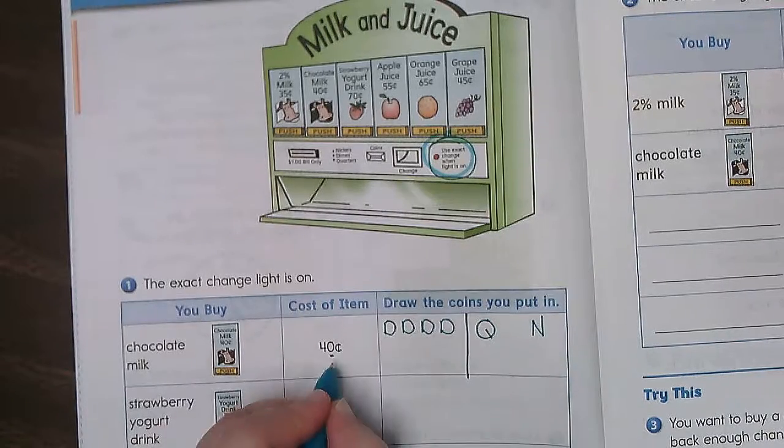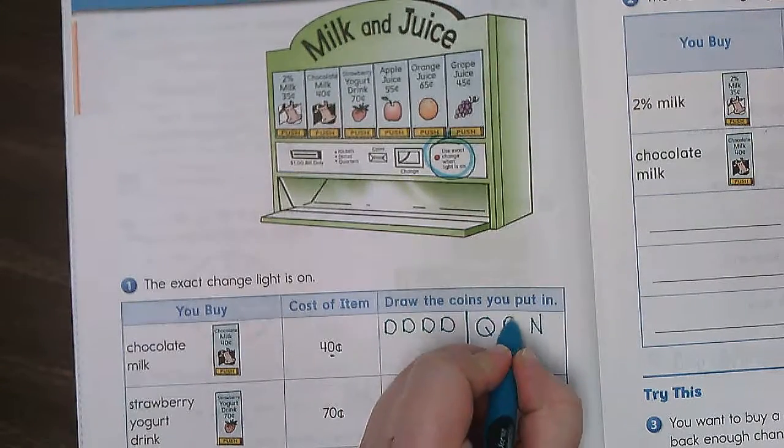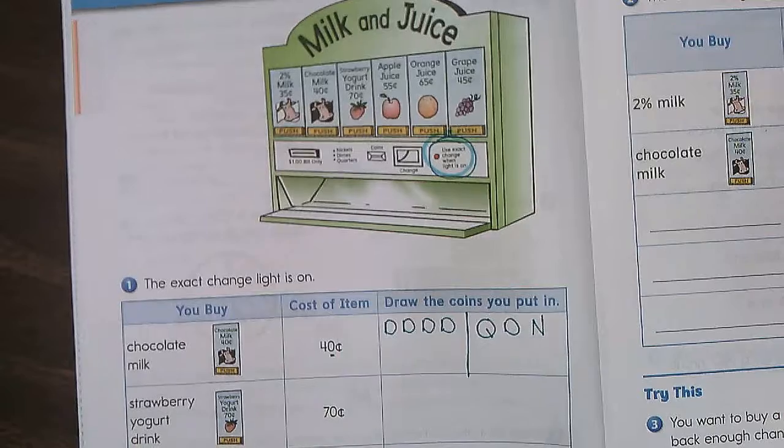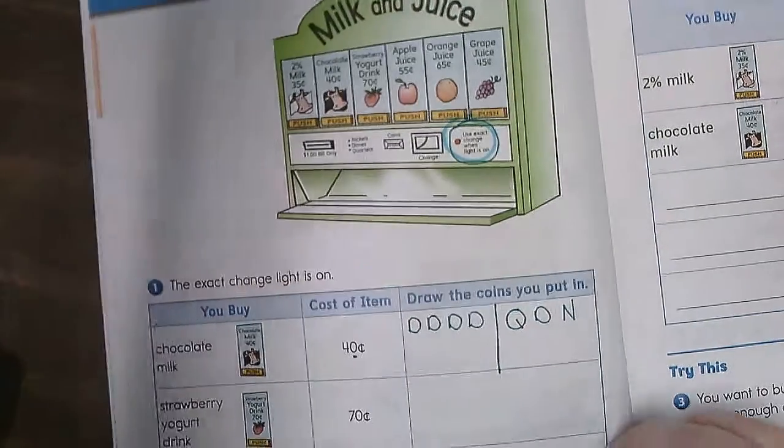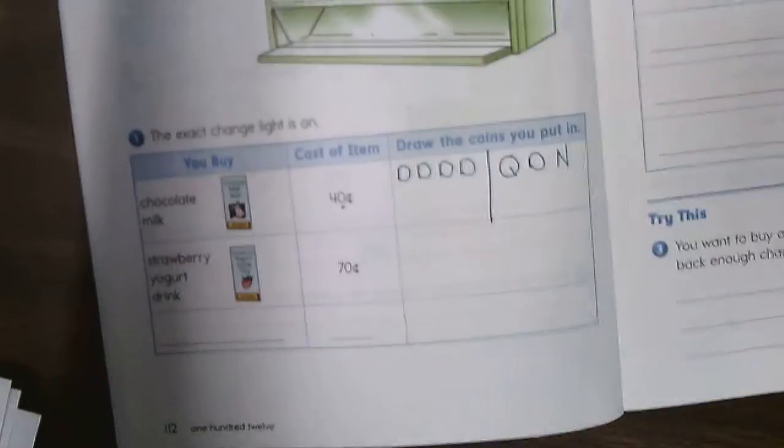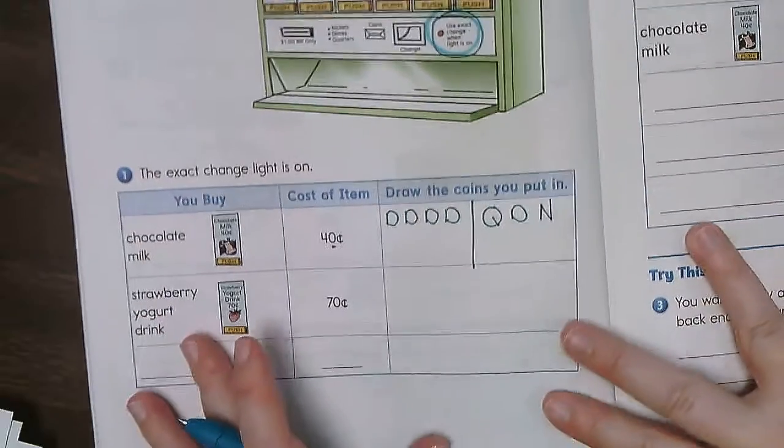So I'm at 30 cents, but I need 40. So I need one more dime. Please, friends, we're second graders now. Let's not draw 40 pennies. Oh, that would take you forever to do.